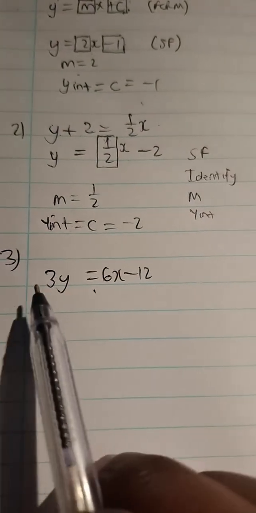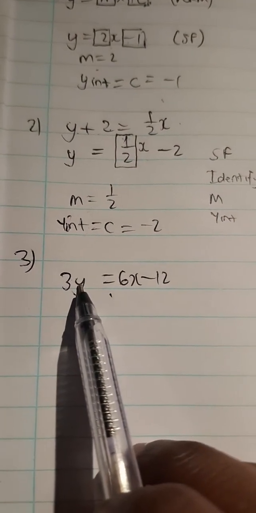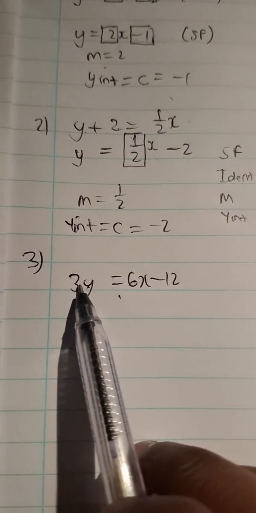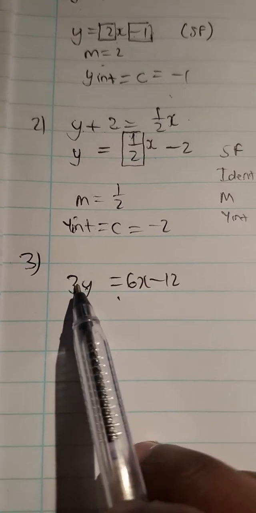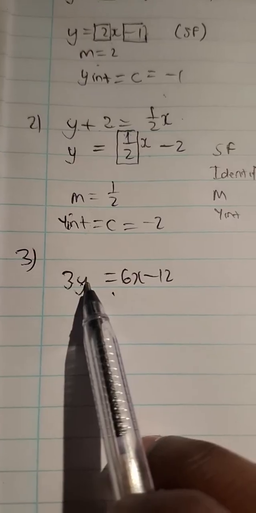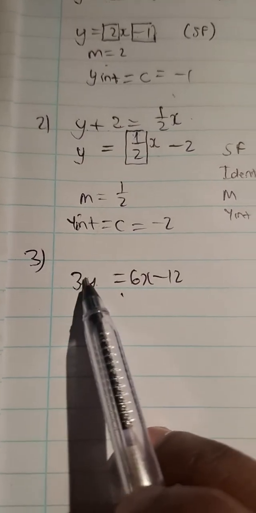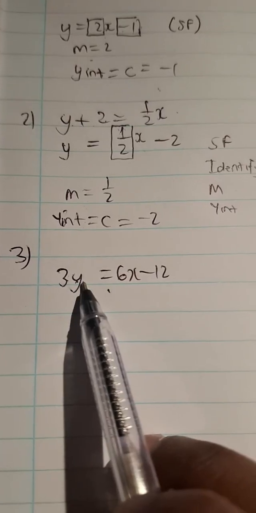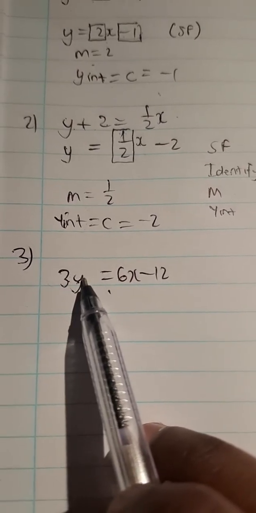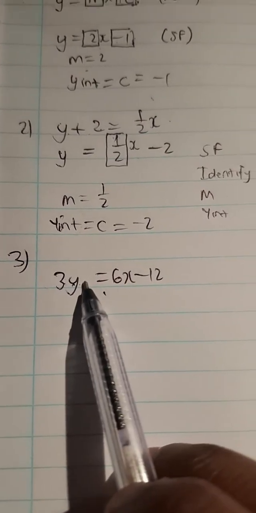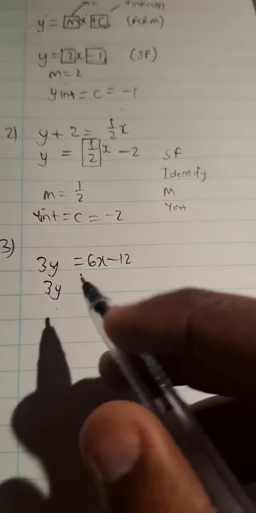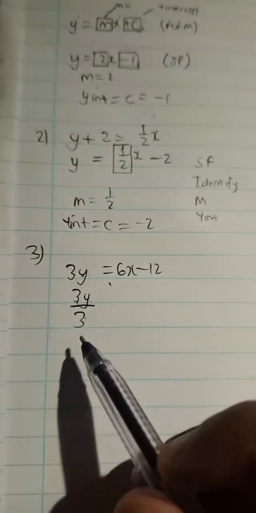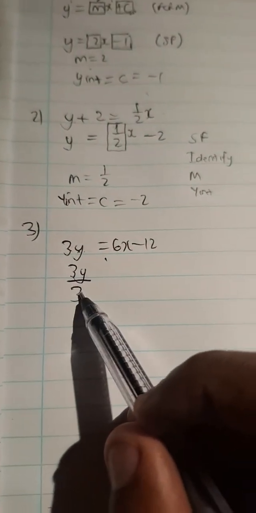Currently, what we can see, guys, is that the y is not alone. It has a coefficient number, which is 3. This 3 has a relationship with y of multiplication. So how do we get rid of this 3? Okay, this is one term. The 3 is multiplied to y. How do we get rid of the 3? Well, we are going to do the inverse of the multiplication, because 3 has a relationship with y of multiplication. So to get rid of it, we are going to divide by 3.